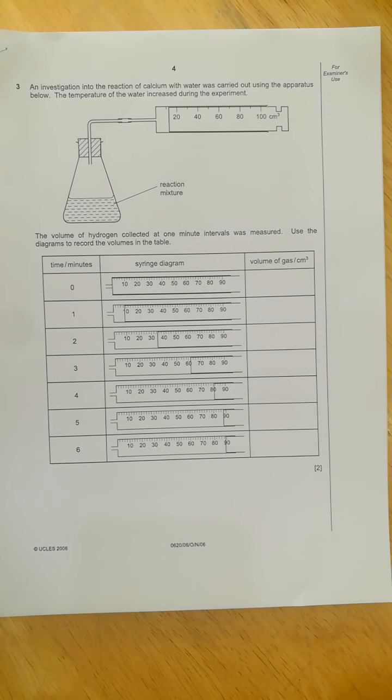Usually we have a question about rate of reaction, measurement, how to plot the points and to draw the curve. Now I will match between this question and our rate of reaction topic.